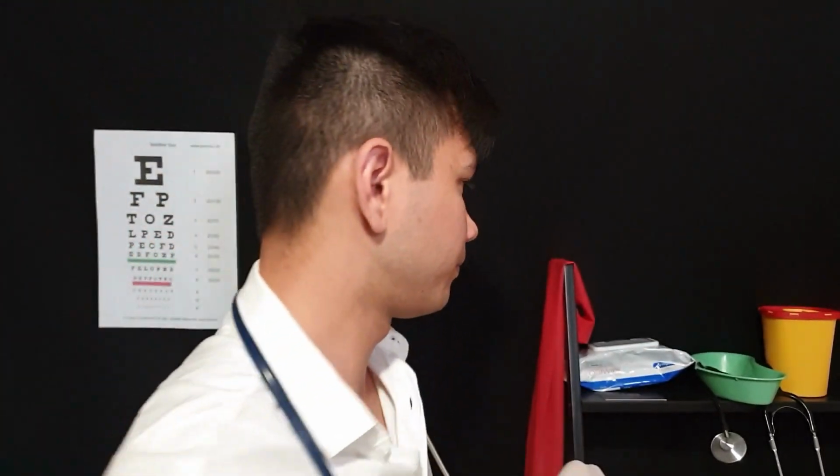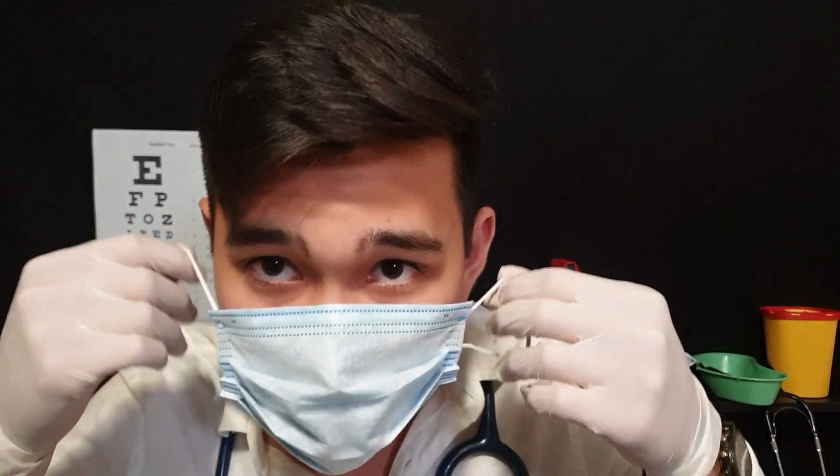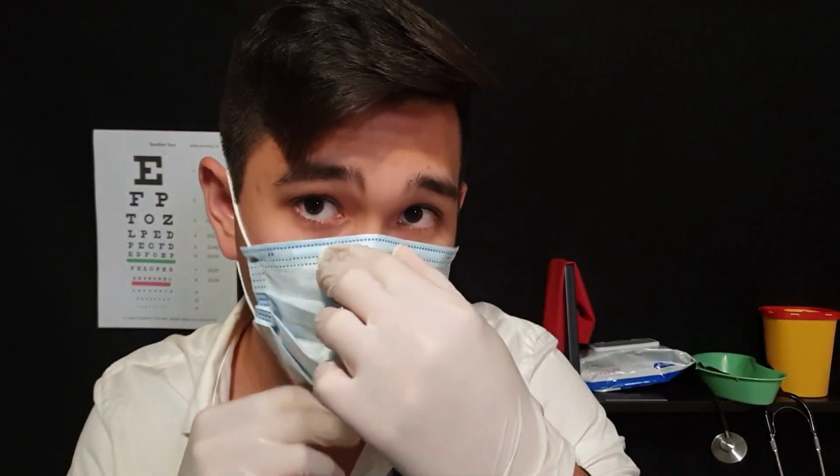As I will be going in quite close, I'm going to add another layer of personal protective equipment on in order to protect myself, but also you. Infection control measure. Just place this mask on. Get myself comfortable there.